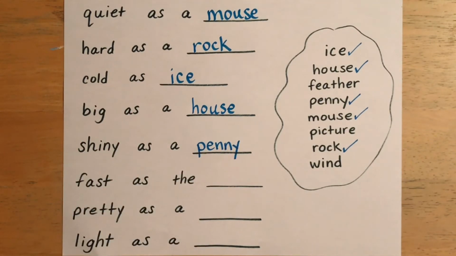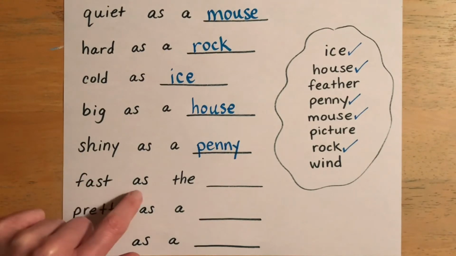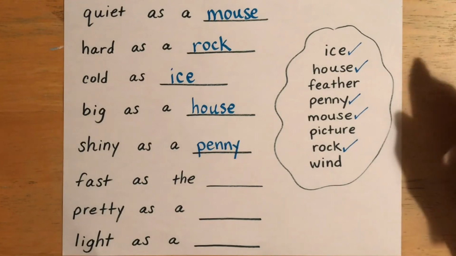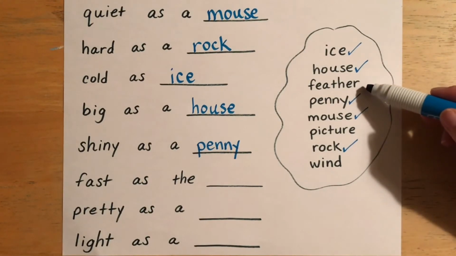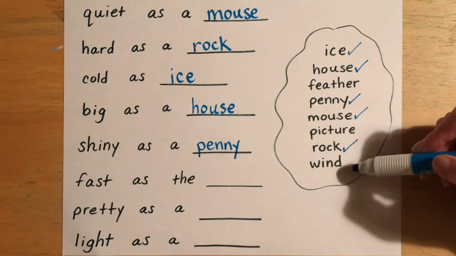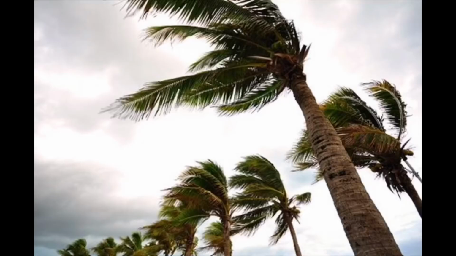The next simile says fast as the blank. So we're looking for something that's very fast. A feather isn't very fast. Even when it's falling, it kind of drifts very slowly. A picture usually stays in one place. It's neither fast nor slow. But the wind can be very fast. If it was not fast, we would call it a breeze.